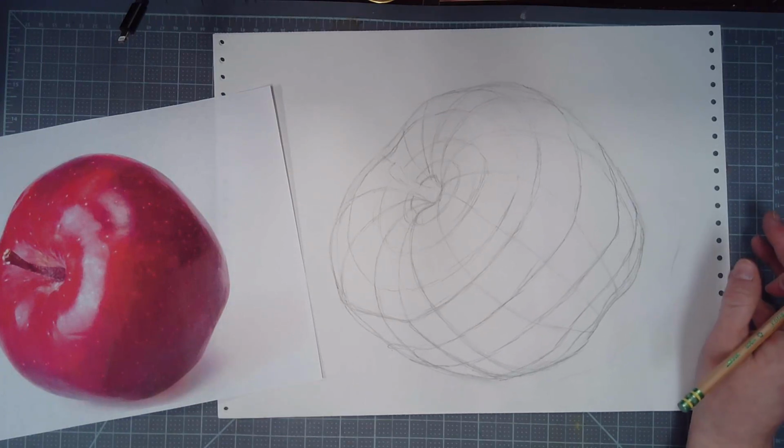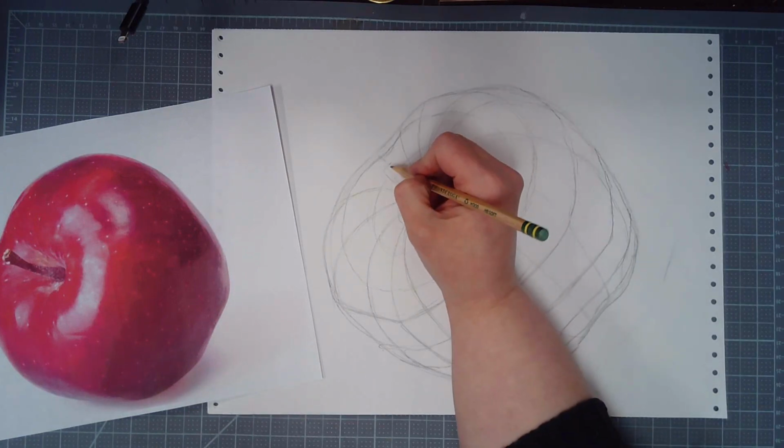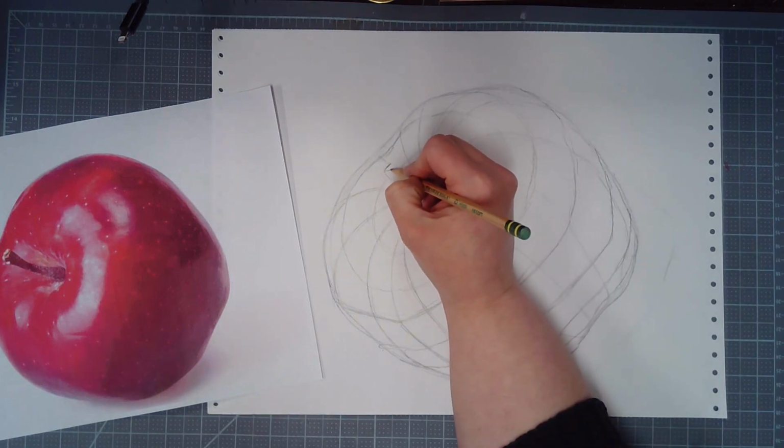So there's my finished apple contour outline. Well, I do have the stem here, in which I am going to also complete the contour outline.